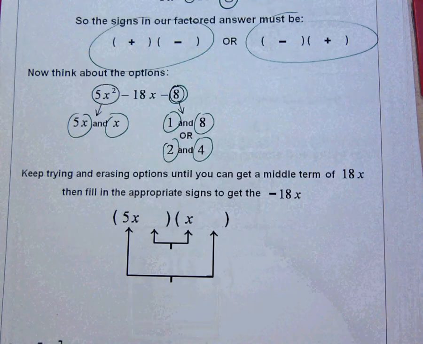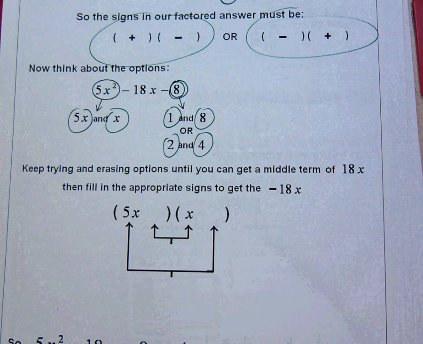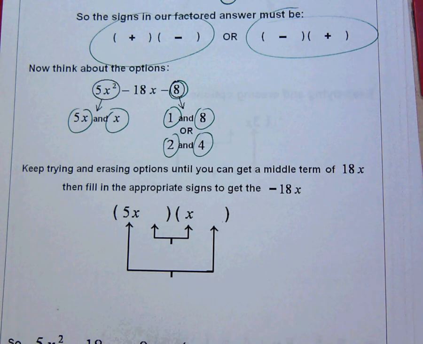Then here's what I want you to do. I want you to have 3 things out when you're factoring tonight. I want you to have a pencil. I want you to have a huge eraser.